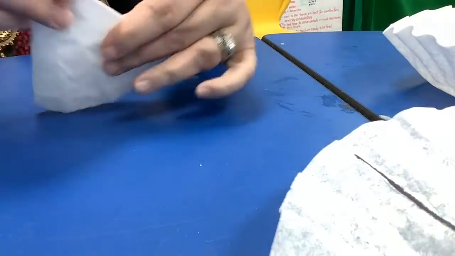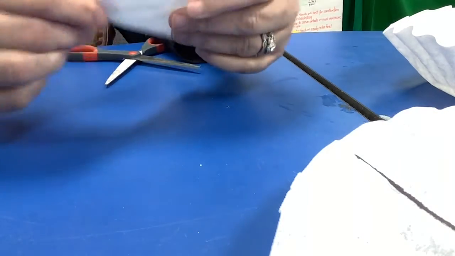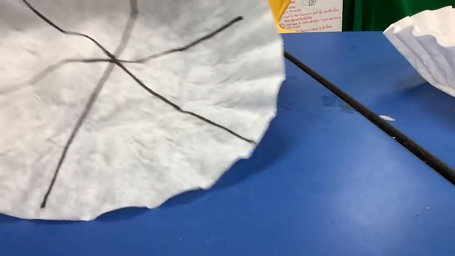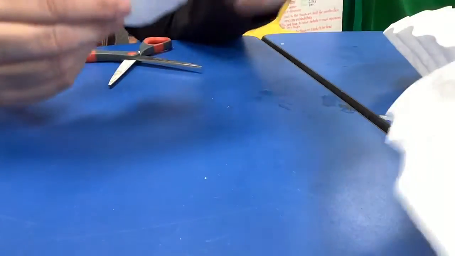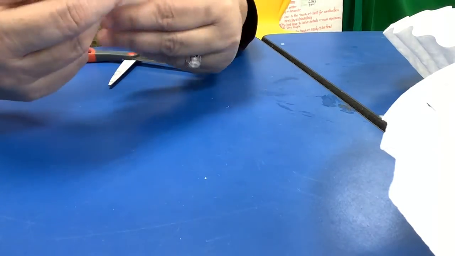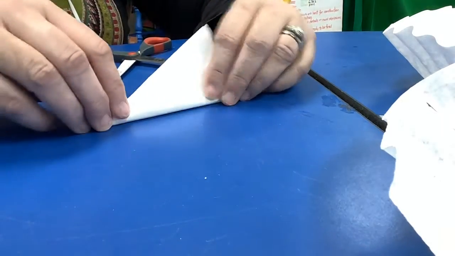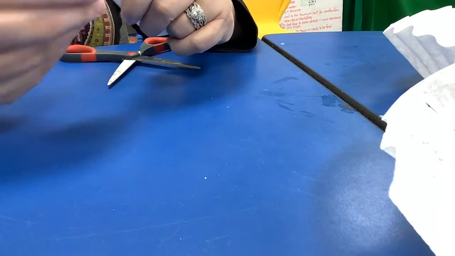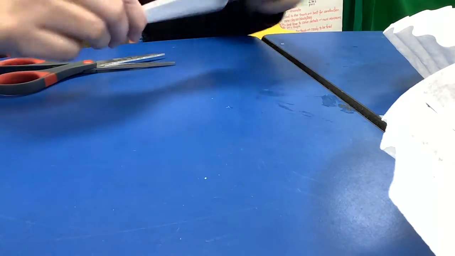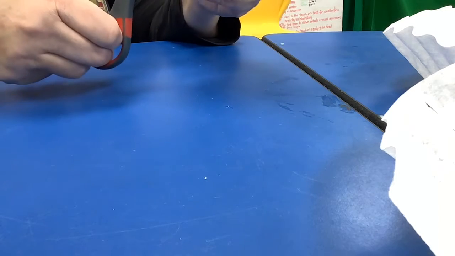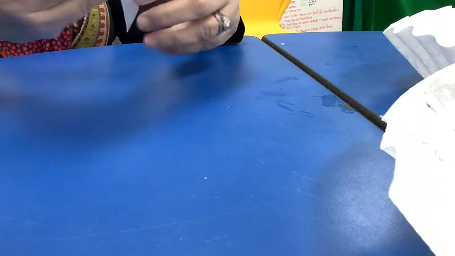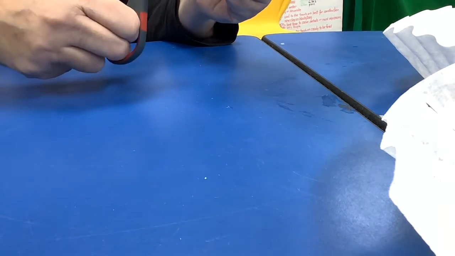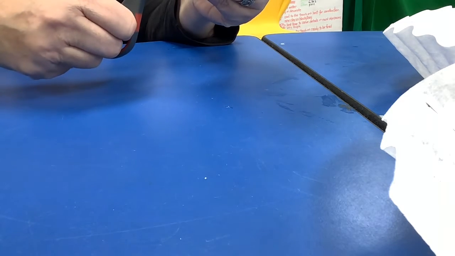So now I have 6 sections folded in my coffee filter, just like this one has the lines drawn in it so we can see those 6 sections. So now I'm going to fold my coffee filter one more time so it's easier for me to cut my design. Try to get that point. So I am going to cut some sections out of this coffee filter so that I can make my snowflake.